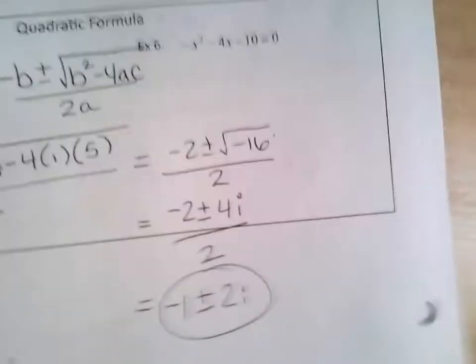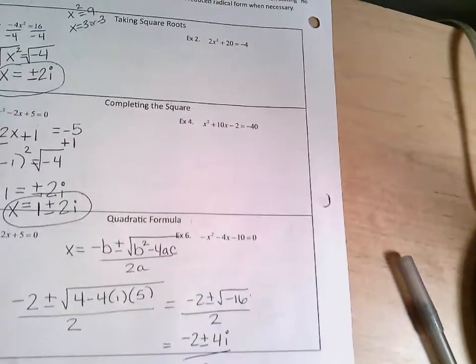And now you're going to go back and try those 3 examples, 2, 4, and 6, and send me a picture. Thanks.